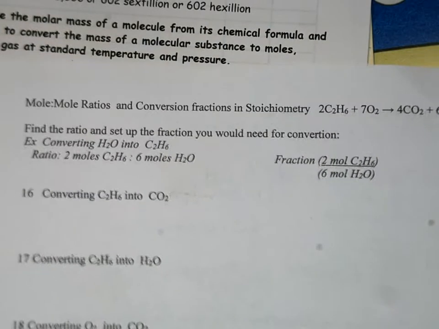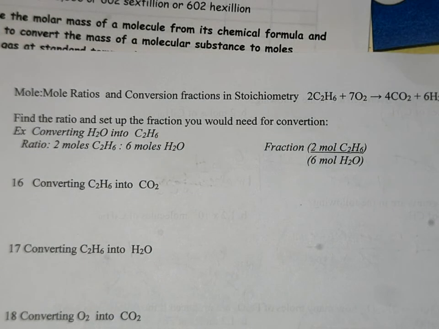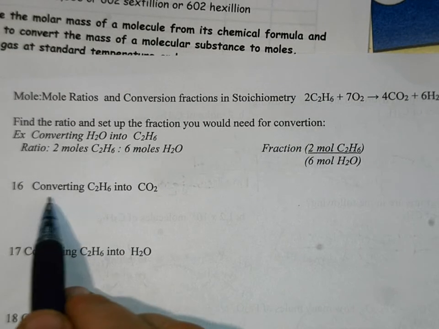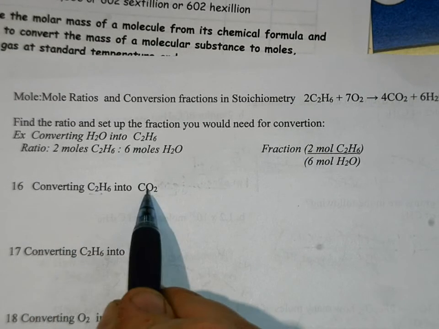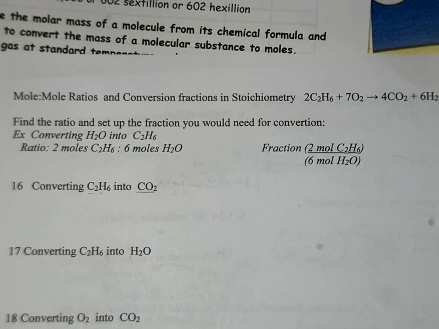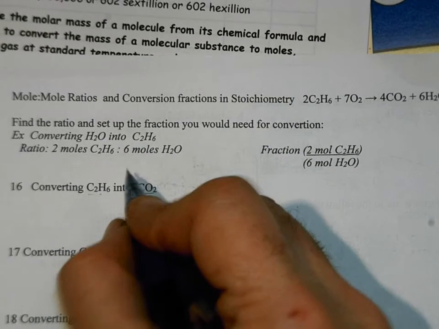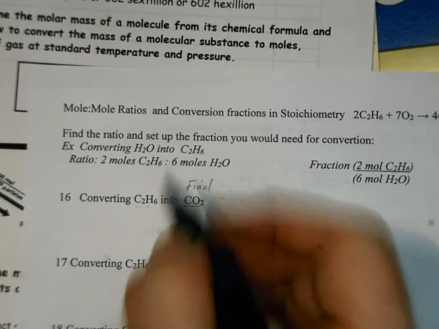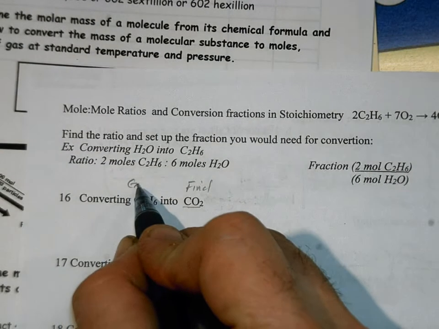And this was just a whole bunch of practice of making sure that you could successfully do the mole to mole ratio part, because a lot of people over vacation were having trouble with that. So we're converting this into that. So these are what we're trying to find, okay? This is what we're trying to find, and this is what we're given. This is the given side, okay?